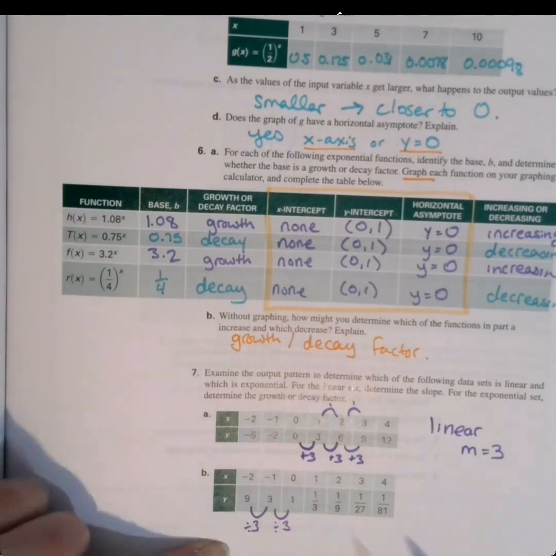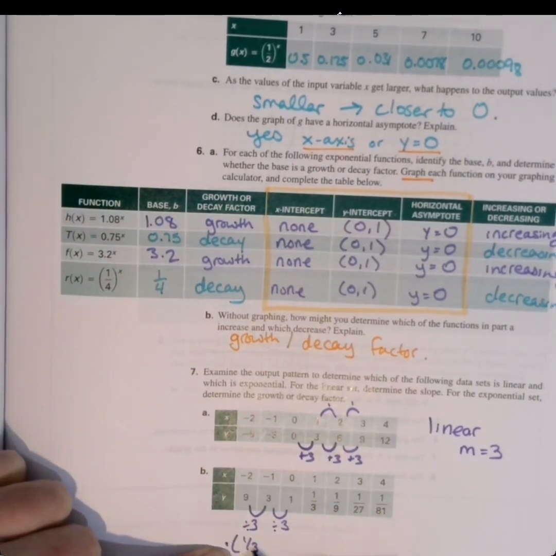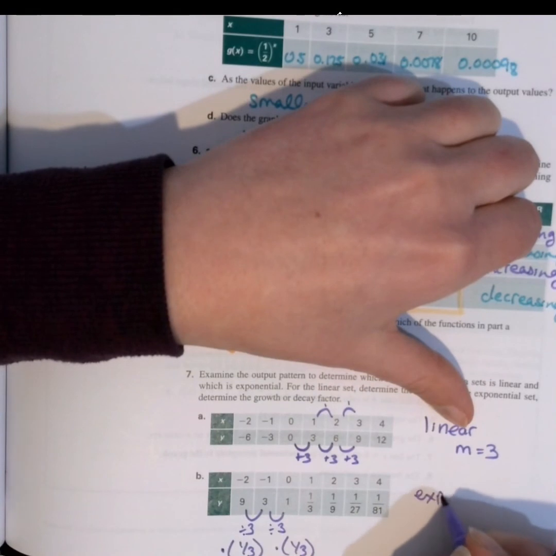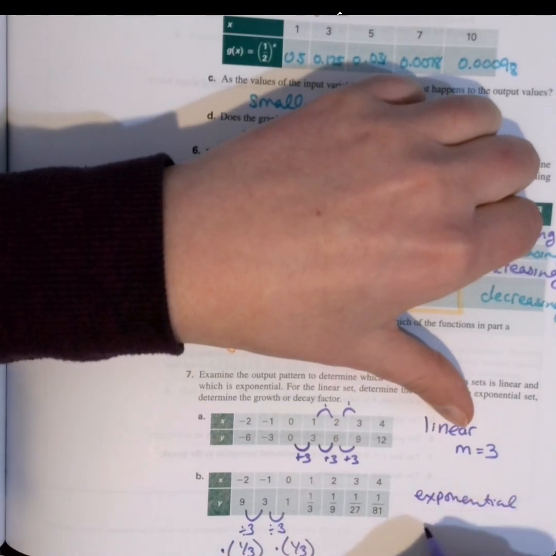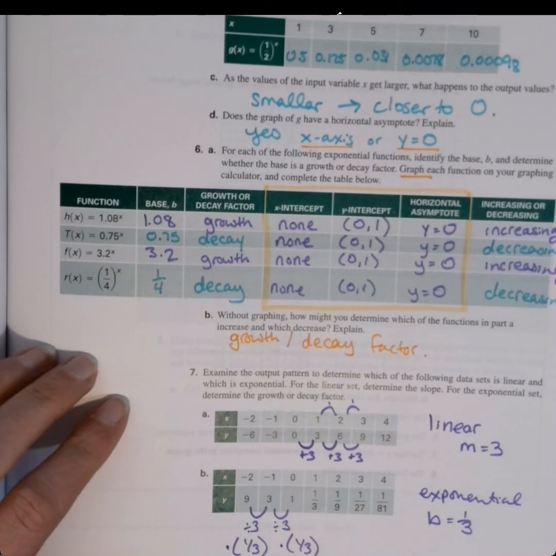And I'm going to flip this around to what is the multiplicative pattern? That would be times 1/3, right? If I'm dividing by 3, I can multiply by 1/3. So this is exponential with a base of 1/3, decay factor of 1/3.